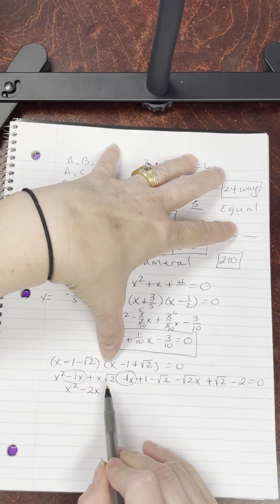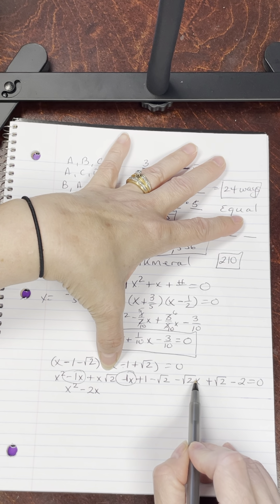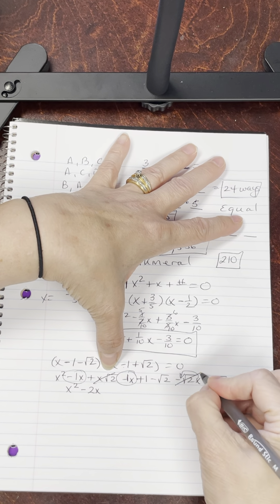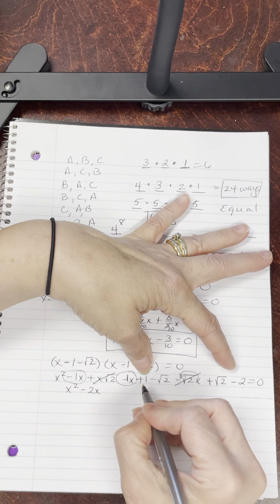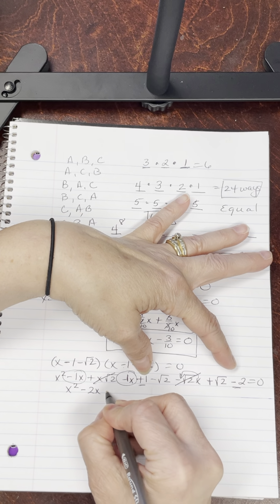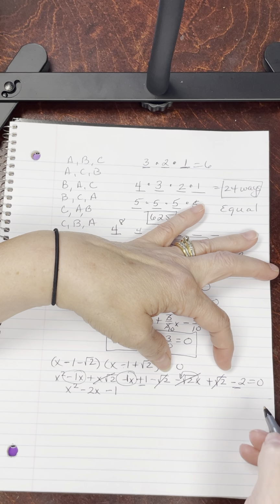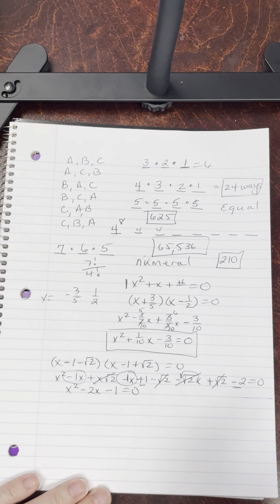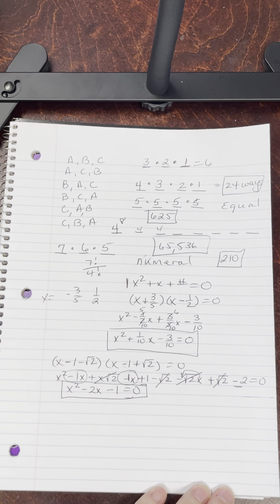Then I have this positive root 2 with an x and a negative root 2 with an x. Technically, this x should have been written here in front to avoid the confusion that it might be inside the root, but it's not. So these are the same with opposite signs. They're going to cancel off. Positive 1 and negative 2 are like terms, so that will be a negative 1. And then this negative root 2, positive root 2, same thing, opposite signs, cancels off, equals 0 is still there. And there's the formula. So, yep, x squared minus 2x minus 1 equals 0.